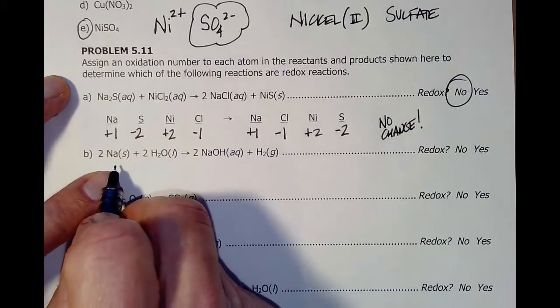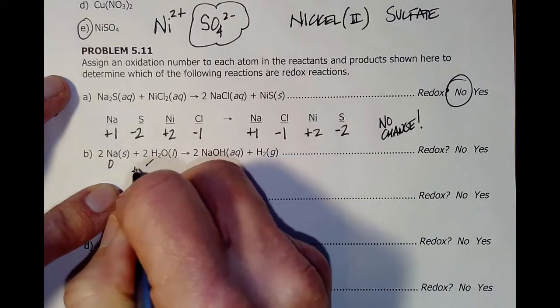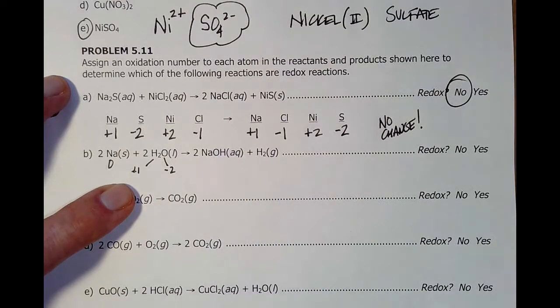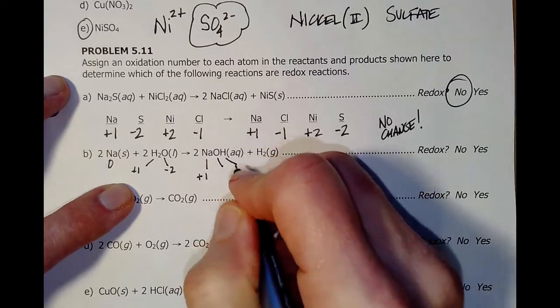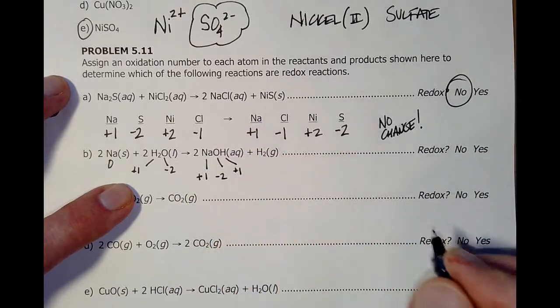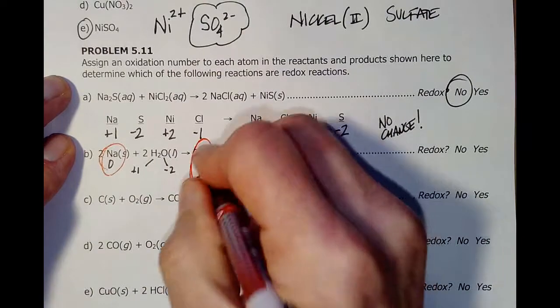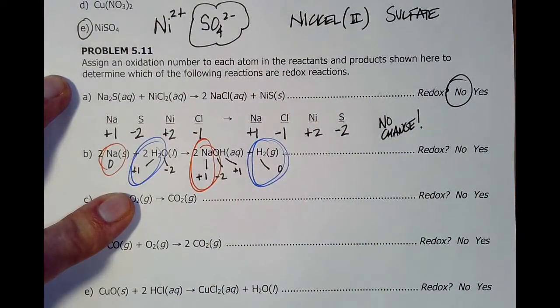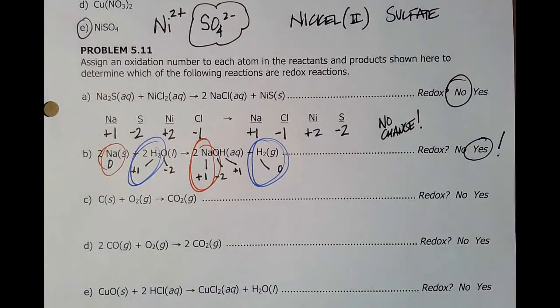Sodium, what's the charge on sodium? Trick question. 0. Element alone. Hydrogen, +1. Oxygen, -2. Remember, those are pretend oxidation numbers. Sodium, +1. Oxygen, hydrogen, -2, +1. Hydrogen, 0. Have any charges changed? Well, I can see a bunch. Sodium got oxidized. Hydrogen got reduced. Yes. It's redox.